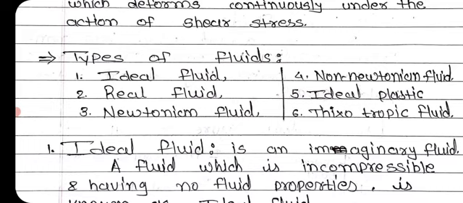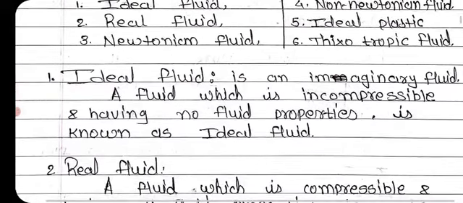Okay, now let's move towards types of fluid. So the fluids are broadly classified into six types: ideal fluid, real fluid, Newtonian fluid, non-Newtonian fluid, ideal plastic, thixotropic fluid. Let's define one by one with the help of definition and with the help of graph, which we will see later. Ideal fluid is an imaginary fluid.